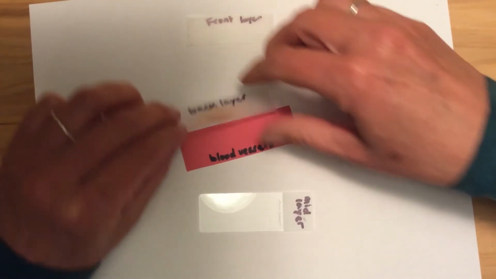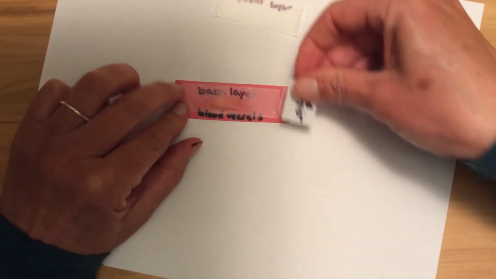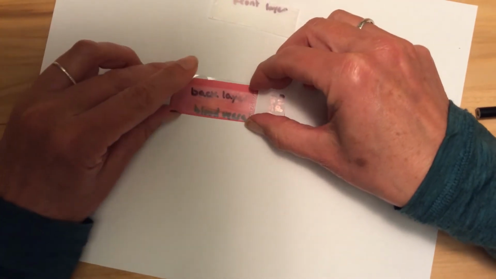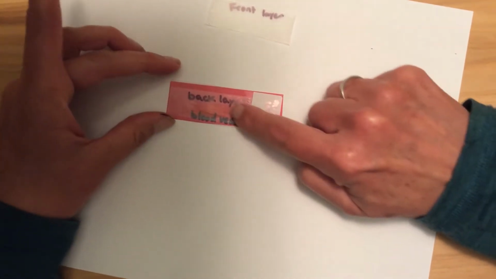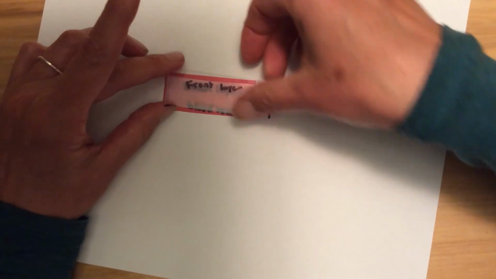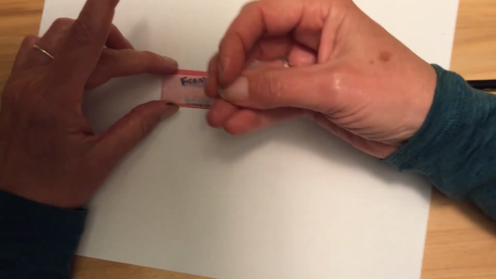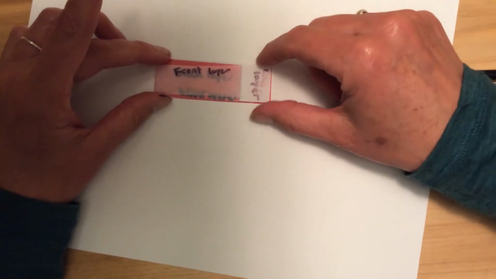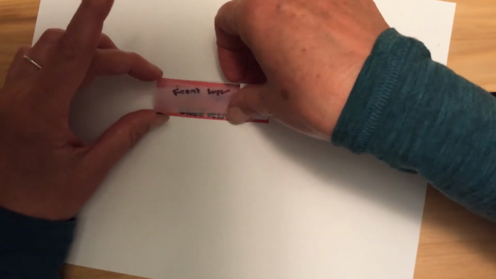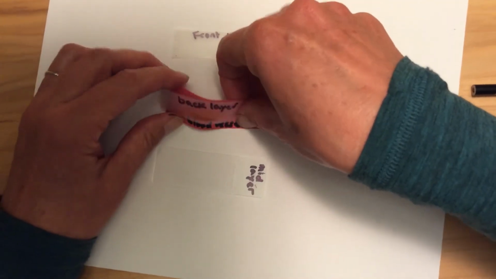So then you have the back layer, and then you have the mid layer. And the mid layer is thicker, and it has protein fibers in it that refract the light. So when the light shines through it, the middle layer is going to refract light so that it is a bluish color. But to have a dark colored iris, you have a lot of pigment.